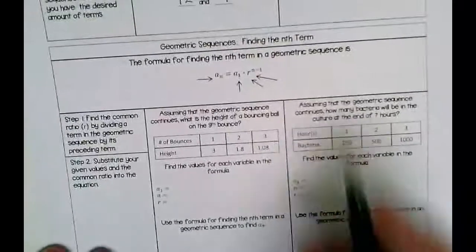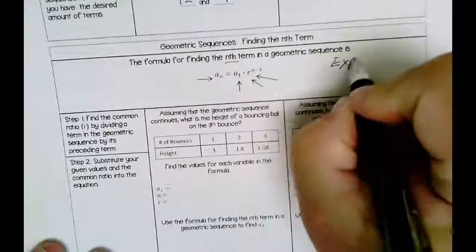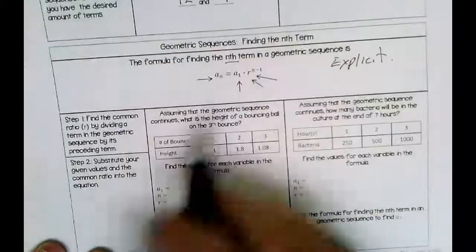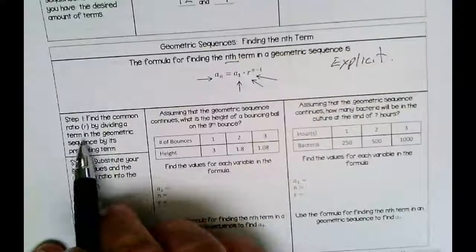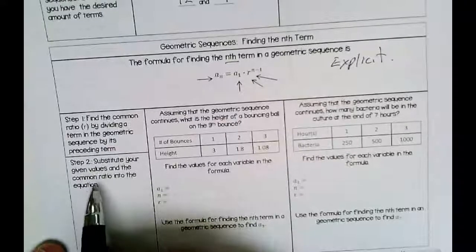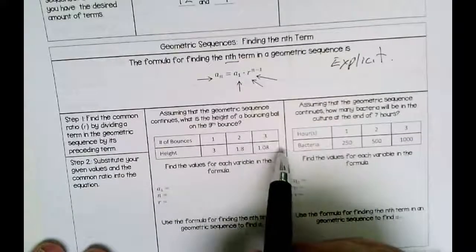So here we're finding the nth term. Remember, when we're finding the nth term, this is explicit. How do I do that? I find the common ratio by dividing a term in the geometric sequence by its preceding term. Substitute your values and find your common ratio. So, each bounce gets lower.